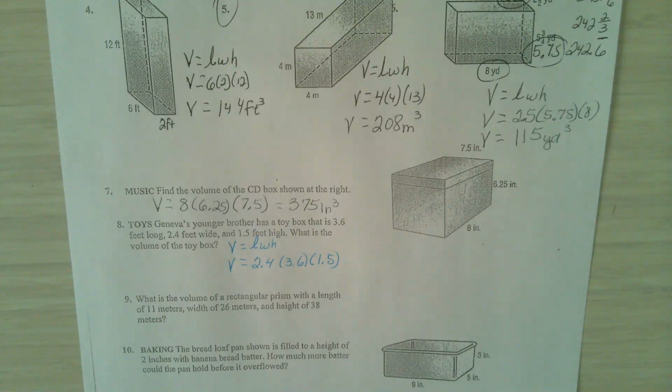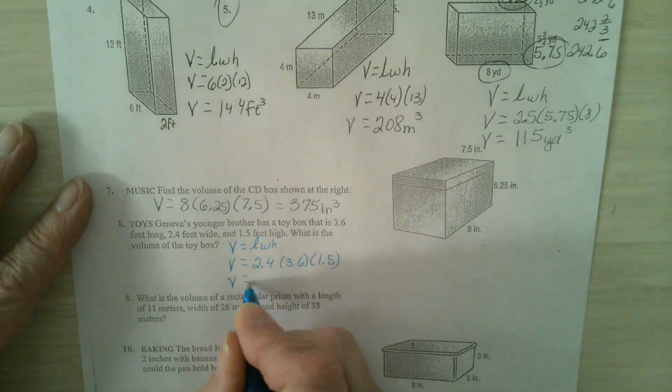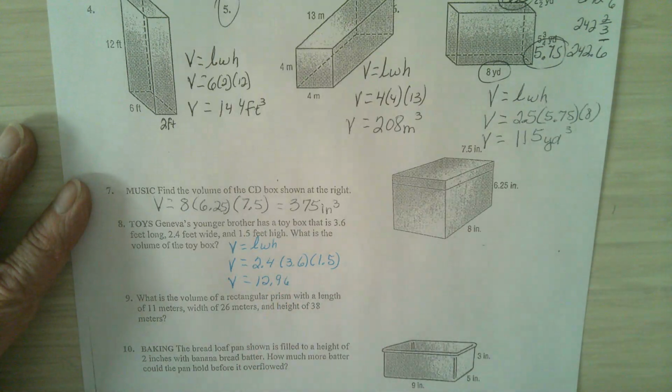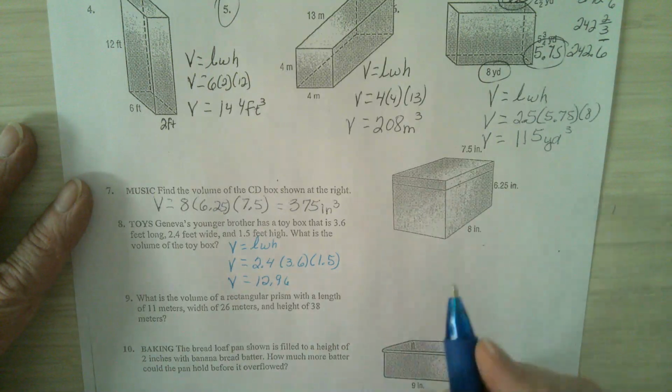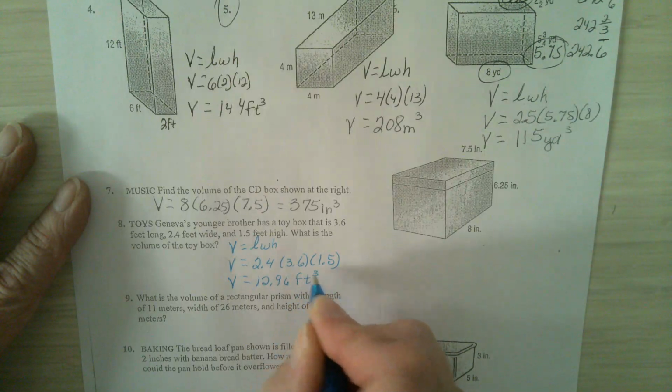12.96. Did anyone else get 12.96? Let's try it. Make sure she has 12.96. Did anyone else get that? What do you have? Who else got a different answer? Not me. Somebody double check it. Okay. Everybody get 12.96? Yeah.